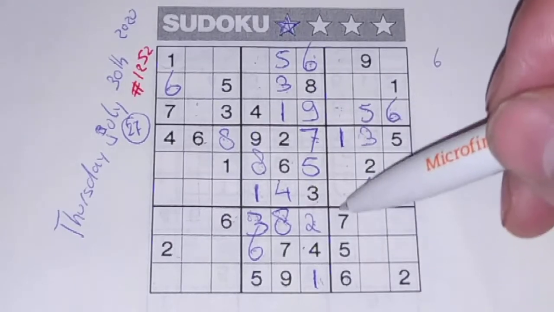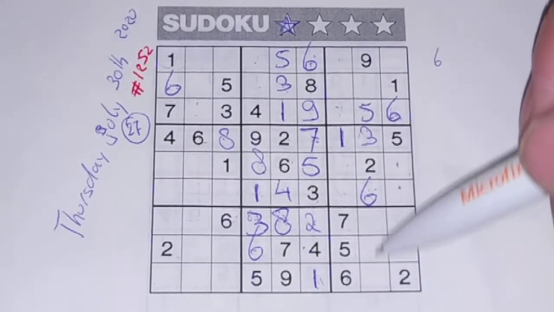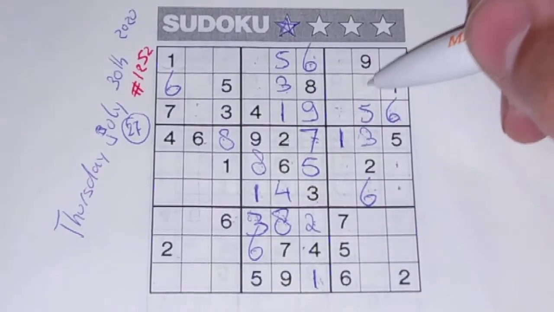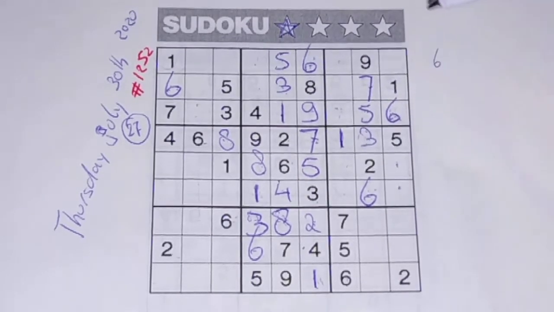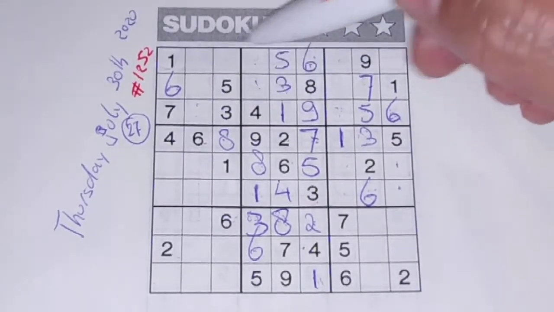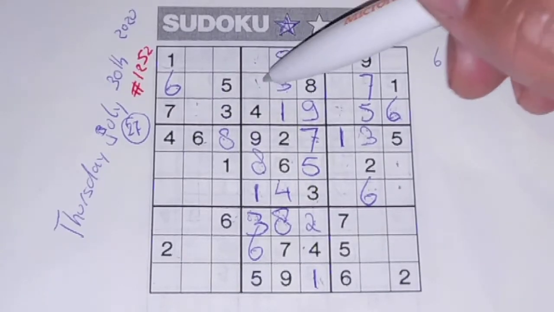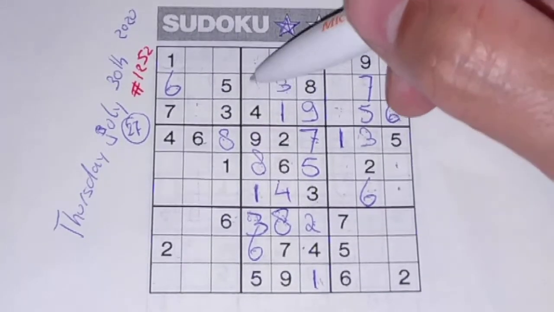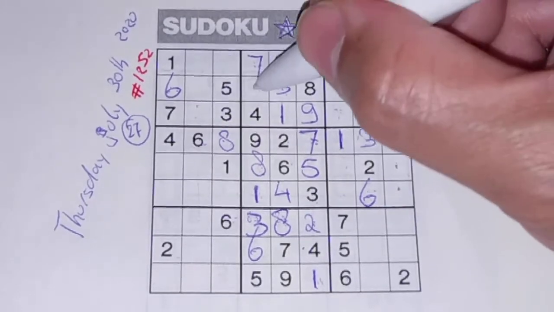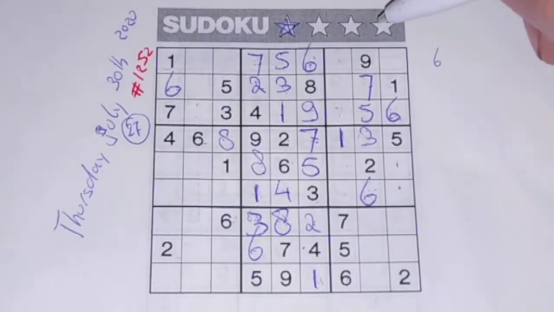In that column we have a 7 over there. So in the column between, the only place for the 7 should be here. 2 boxes left in this big square for the numbers 7 and 2. We have a 7 now, so no 7 there. 7 should be here and the 2 goes there.